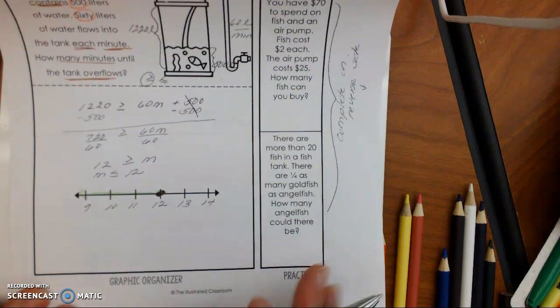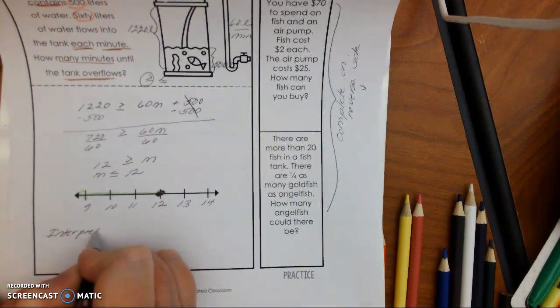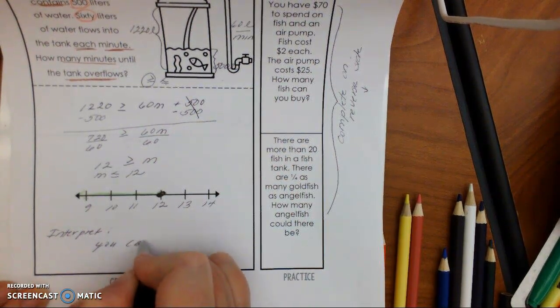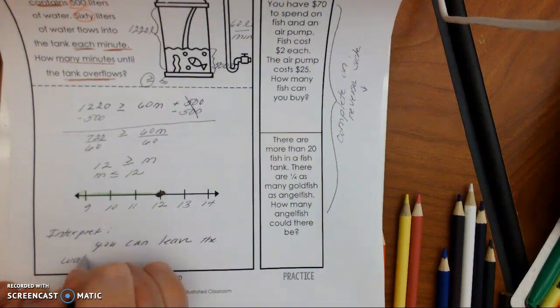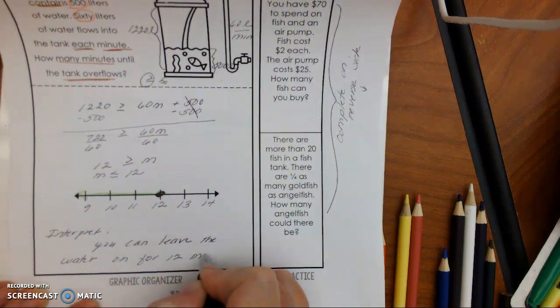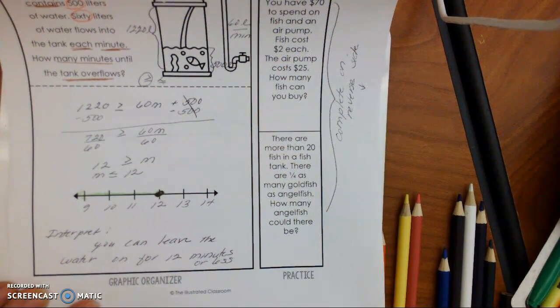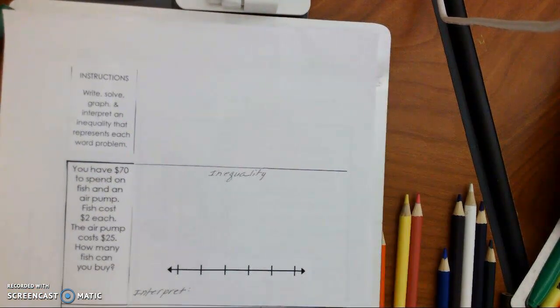And we have to interpret it, because that's part of doing the math. You can leave the water on for 12 minutes or less, okay? Now remember, you can pause it for a minute if you need to add the information. Now I'm going to flip over and we're going to do two more word problems and we're going to interpret them.